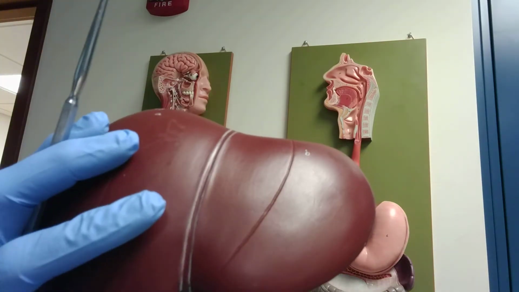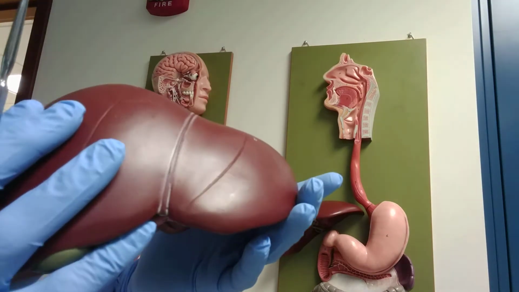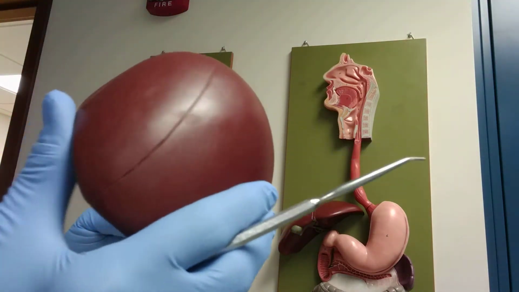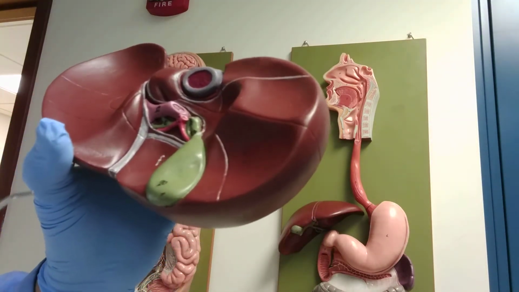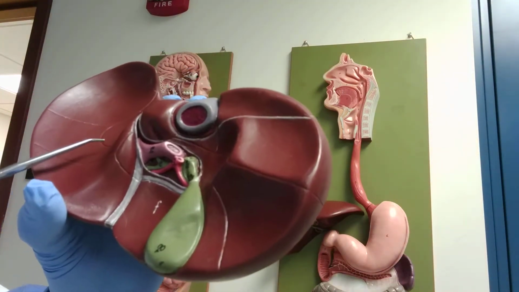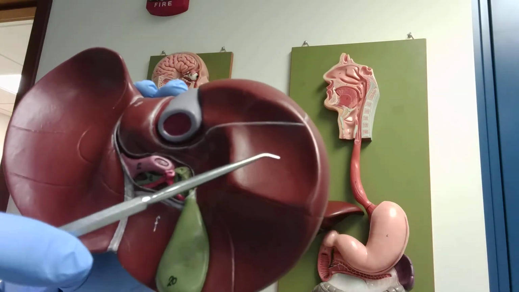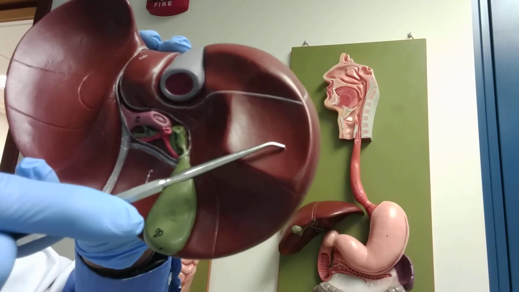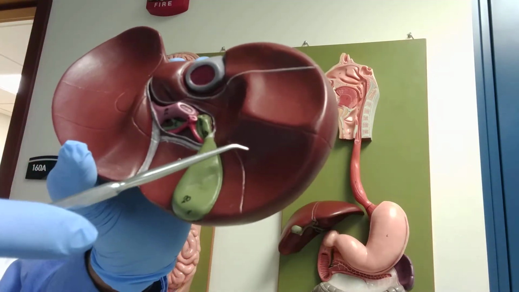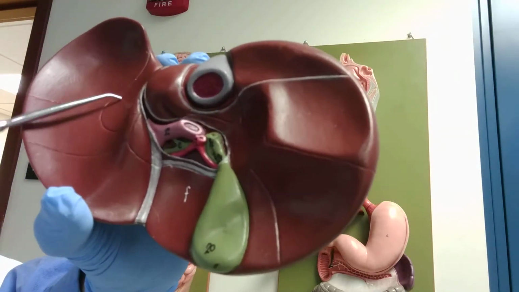If you turn it from the inferior side, or actually inferior posterior, I'm going to turn it this way, so it shows you the bottom and the features and structure of the gallbladder. Again, this is our right lobe. Now on the opposite side, this is the quadrate lobe. This is the caudate, and this is the left lobe.